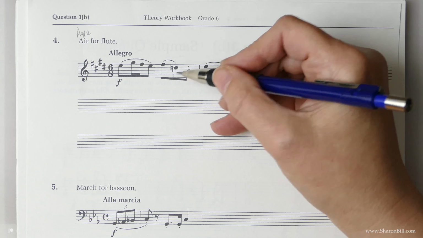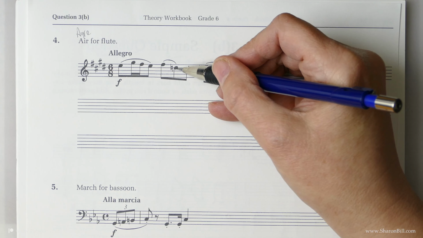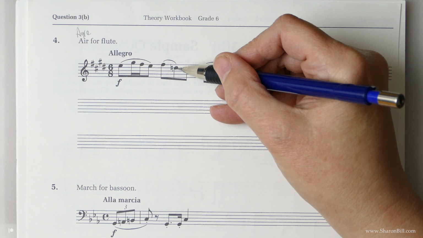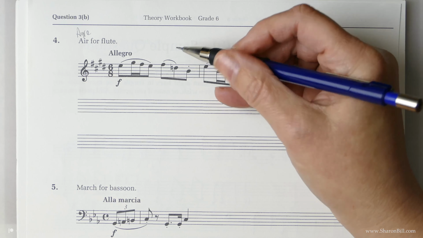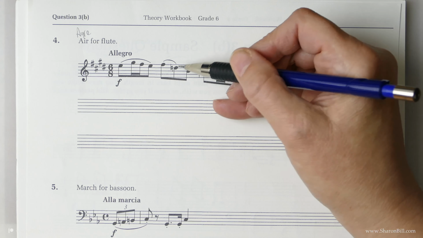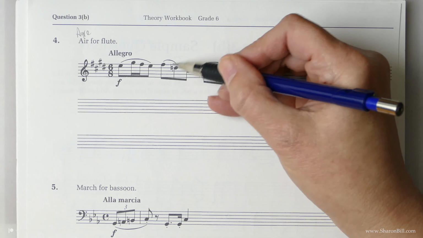However, that's one of the features of this alternative question 3B, where very often there will be some quirky harmonies, quirky twists to the accidentals. So it's just a bit of a twist that the composer wrote, and so we'll just go with that. It doesn't change the key, it's just a little bit of a chromatic shift.